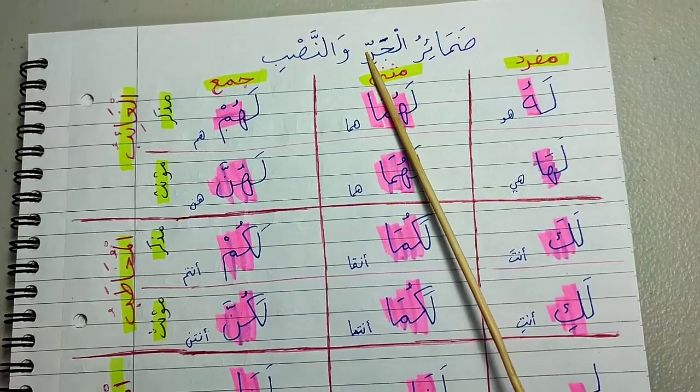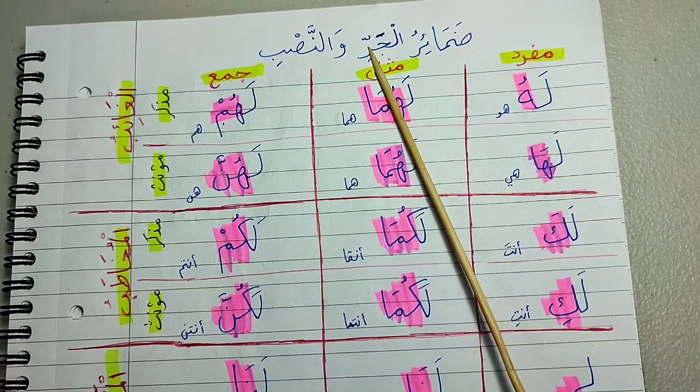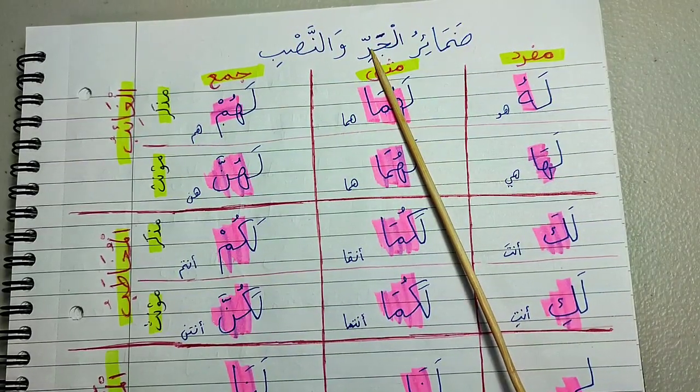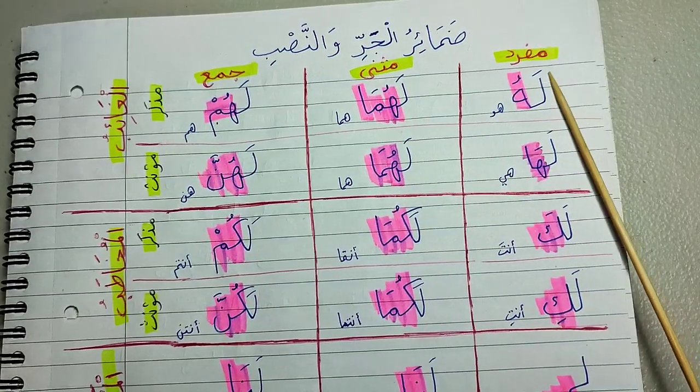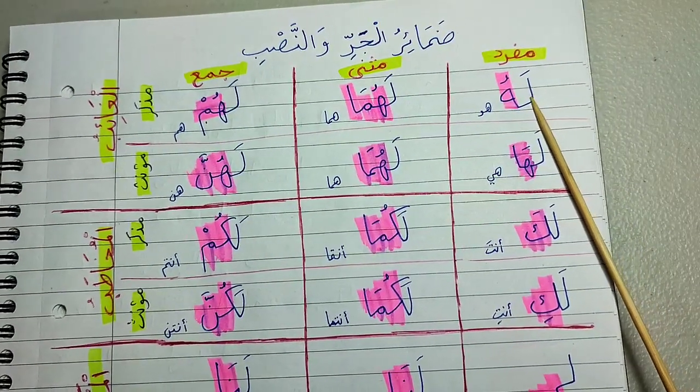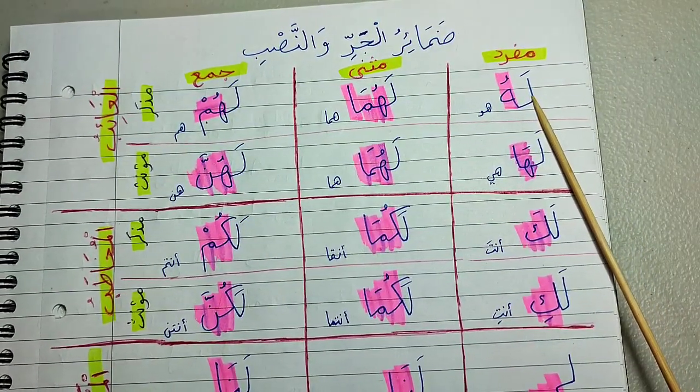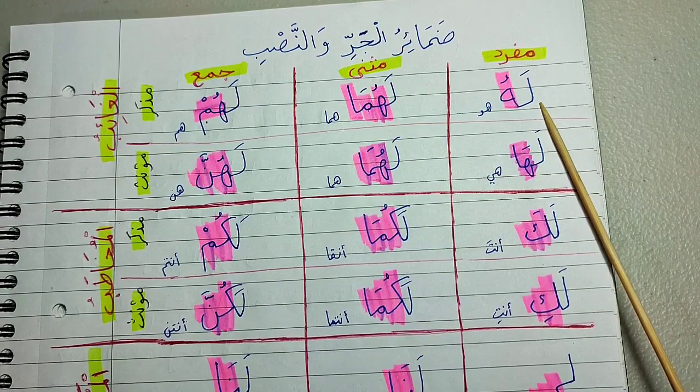So we start with jar. Dama'ir al-jarr are the ones that come to stand in the place of something which is majrur. So here we have lam. This lam is harf jar. We've taken this. Al-bayt li Muhammad. If we want to say it belongs to him, we say lahu. Lahu, it belongs to him.